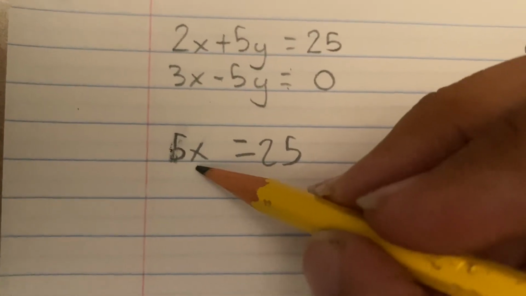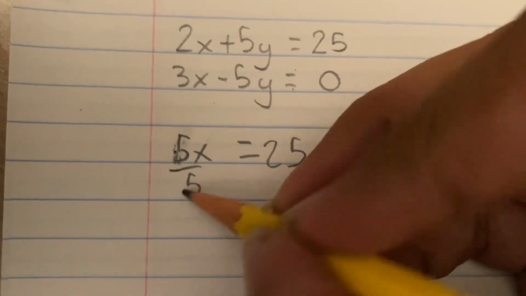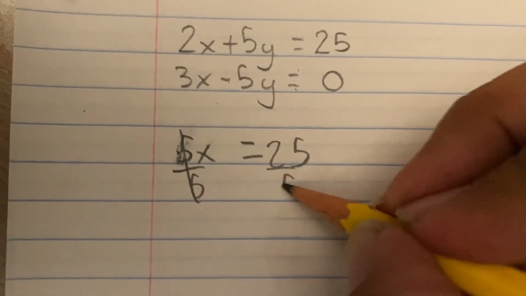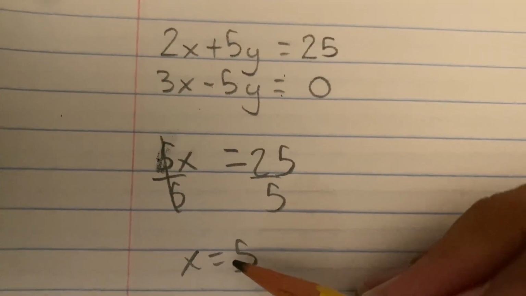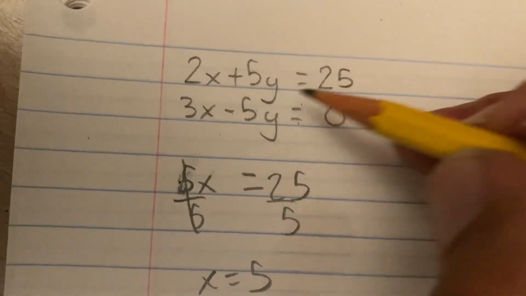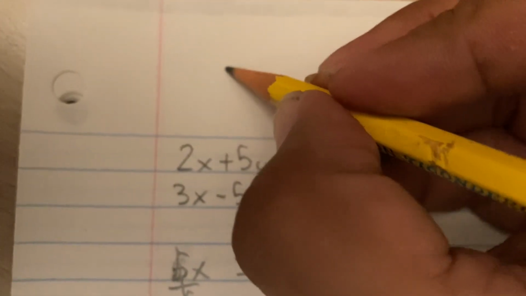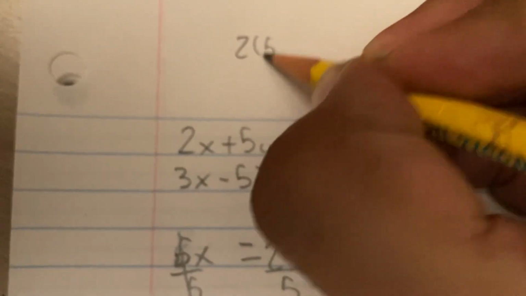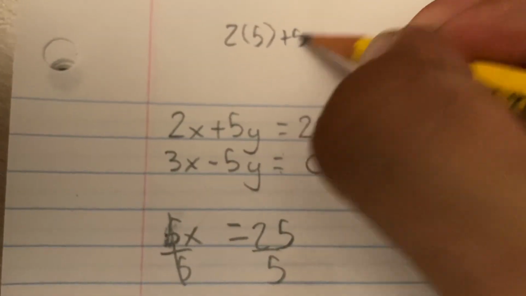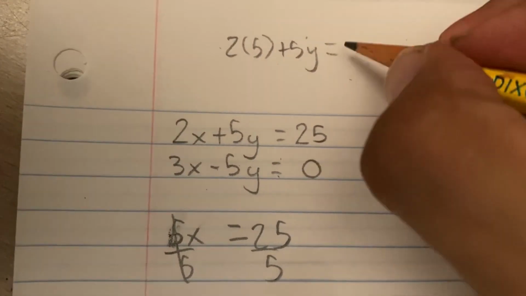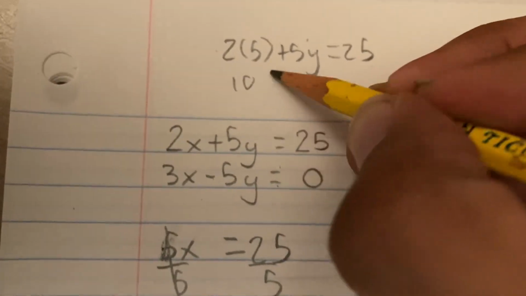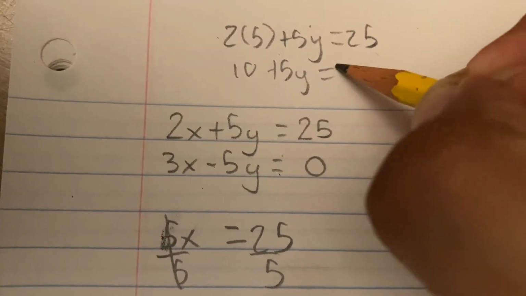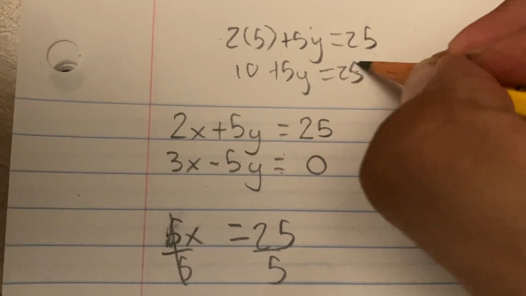Now, how do I leave the x by itself? Divide by 5. x equals 5. So now that you know what x equals, you can plug it into one of the original formulas. I'll pick the top one. So it's going to be 2 times 5 plus 5y equals 25. Once these multiply, it's 10 plus 5y equals 25.